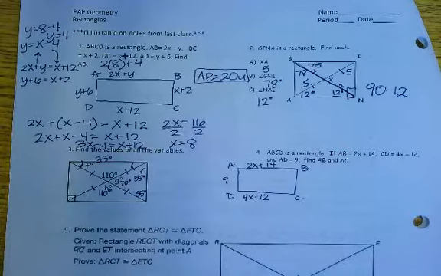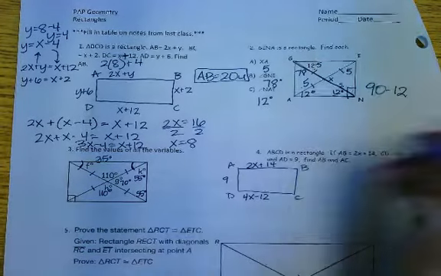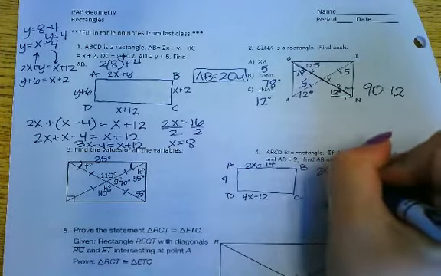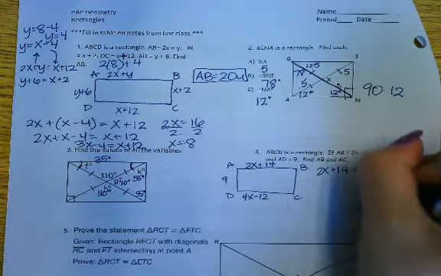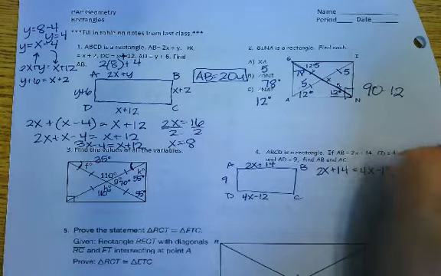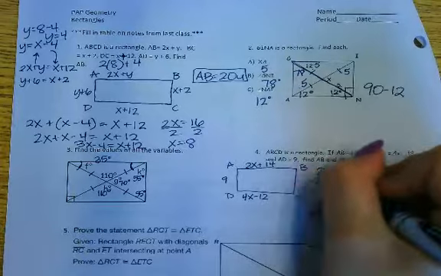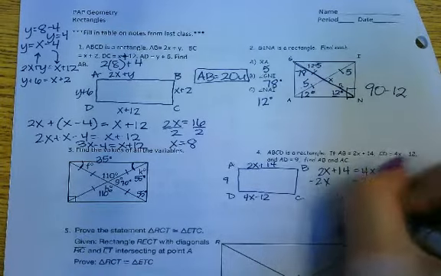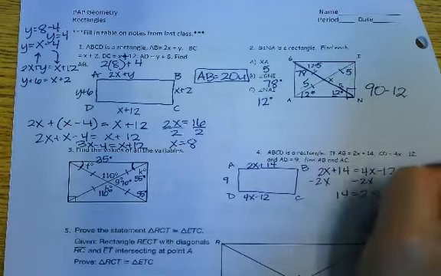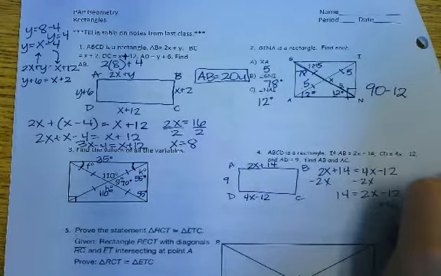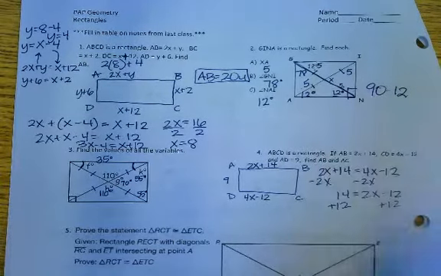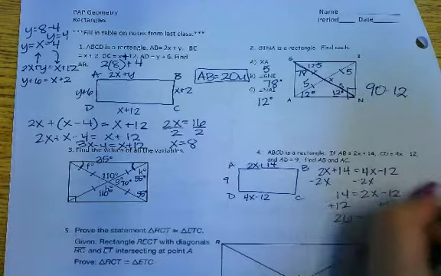How can I solve for x? 2x plus 14 equals 4x minus 12. Very good. Subtract 2x. 14 equals 2x minus 12. Add 12 to both sides. 26 equals 2x, so what does x equal?